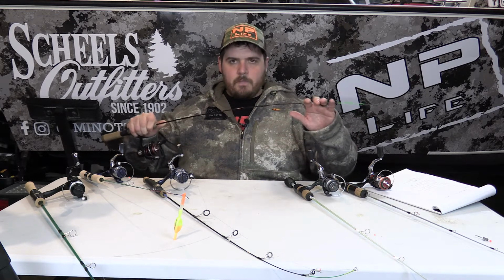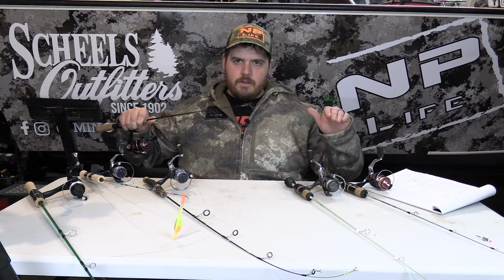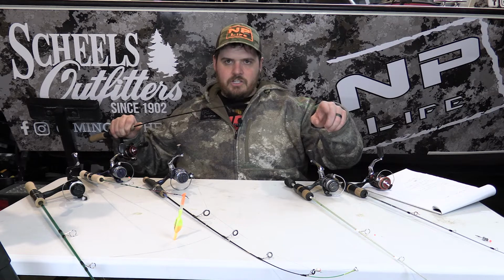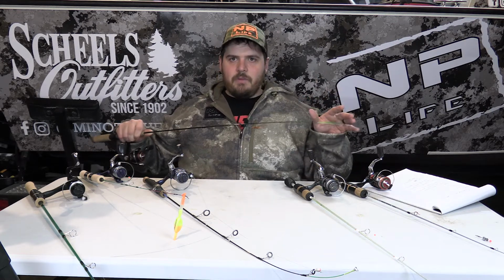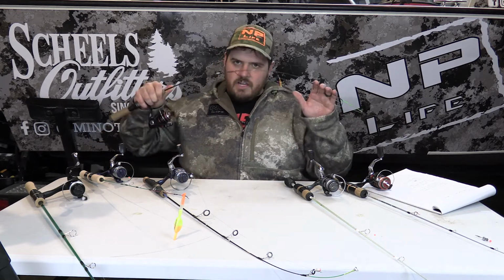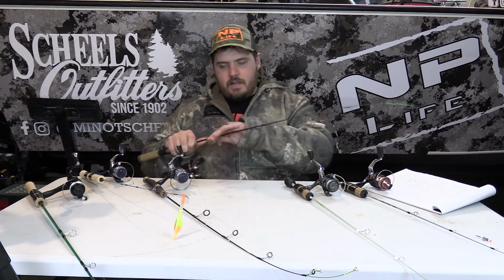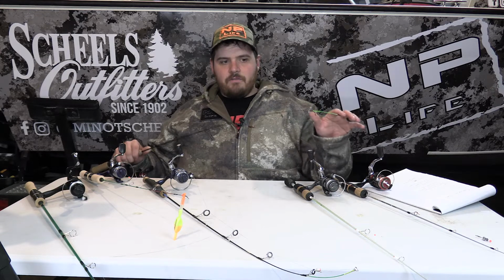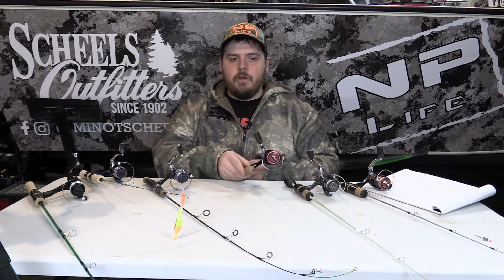You have enough control because of the backbone to move everything really well, but you have enough flexion in the tip that you can really see the bites. So you can get your hook sets in there nice and sharp. You get that great backbone to drive the hooks in, but you still have that flexibility in the tip to let you see what's going on.